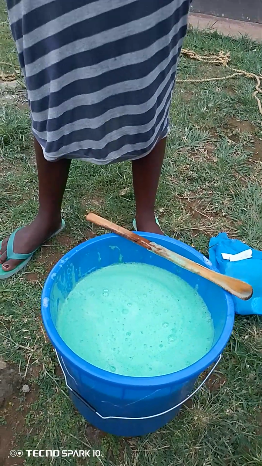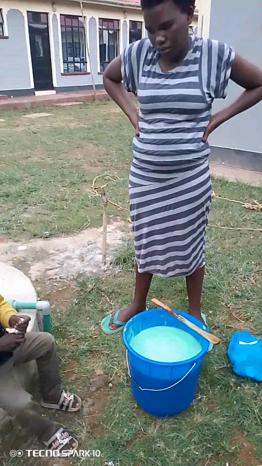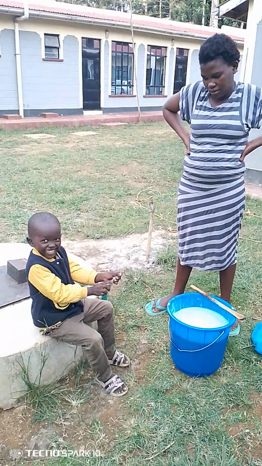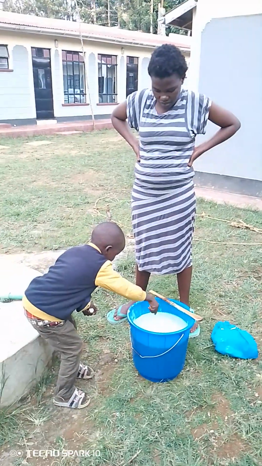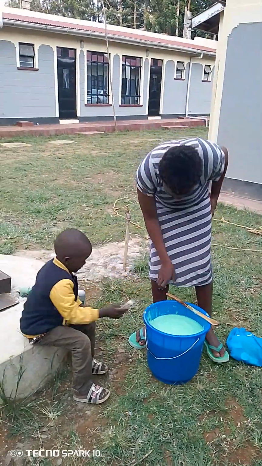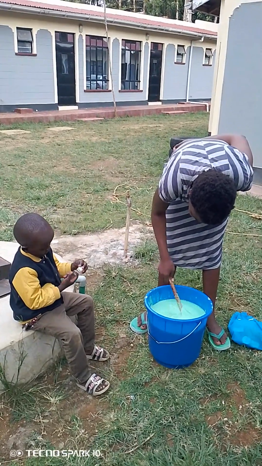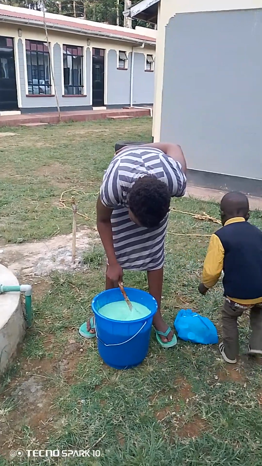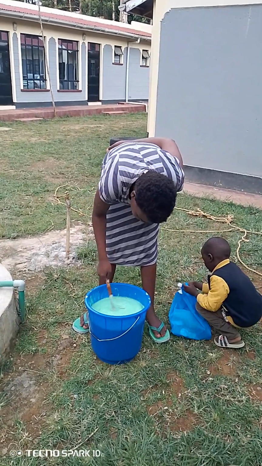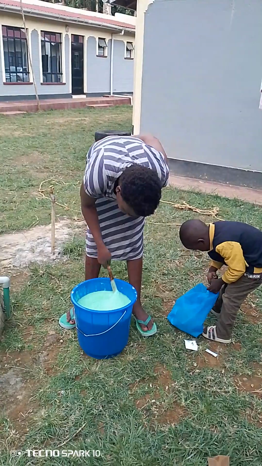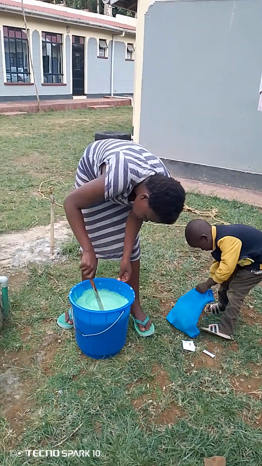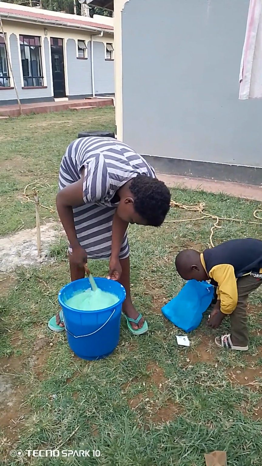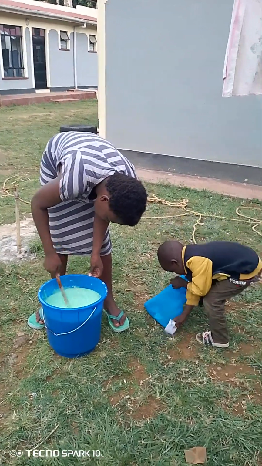The last chemical is our perfume. Camel, just open it, then you pour. Very good. Close that container and then Cynthia, you stir. Then you ensure that all those containers that had chemicals are properly disposed away from the children.